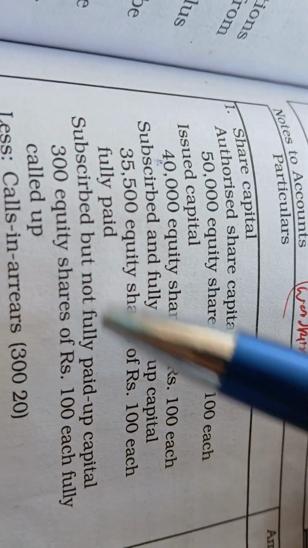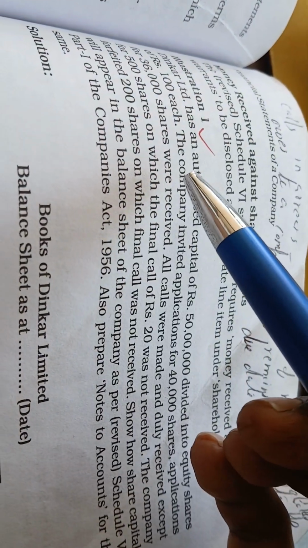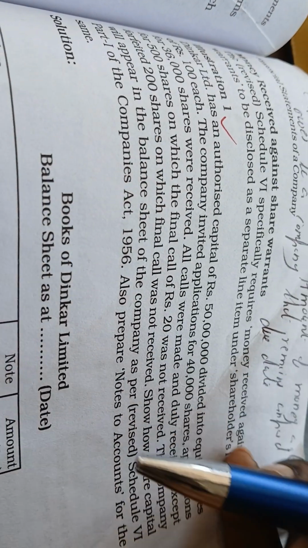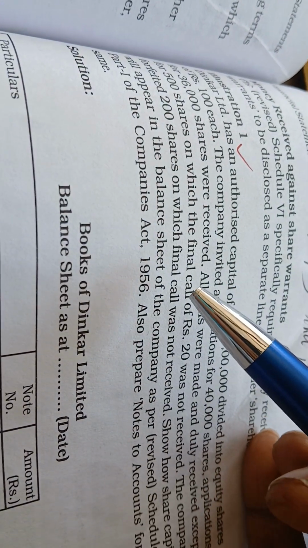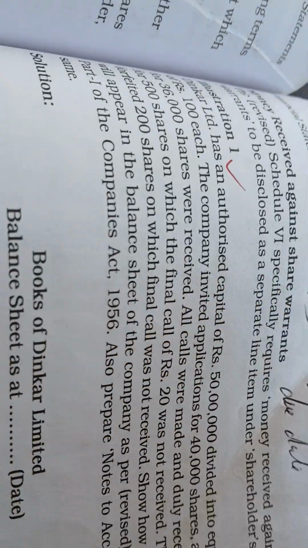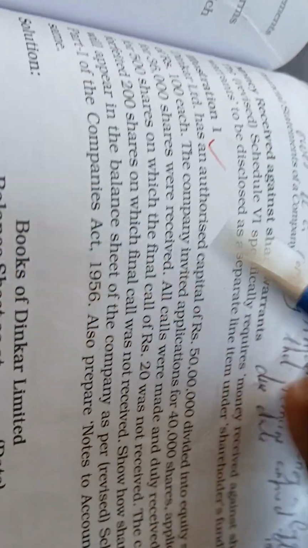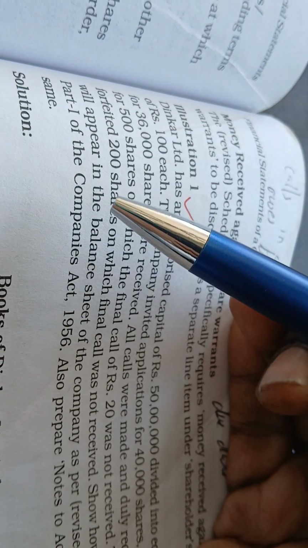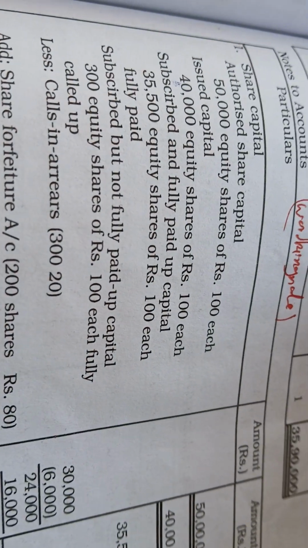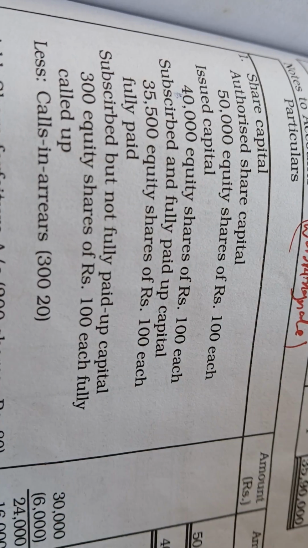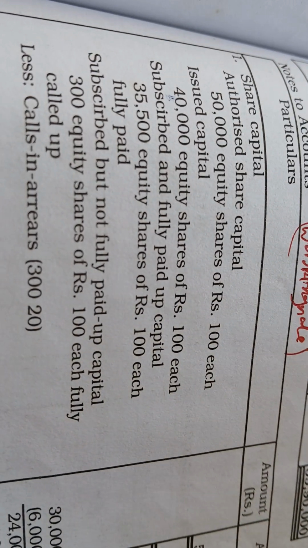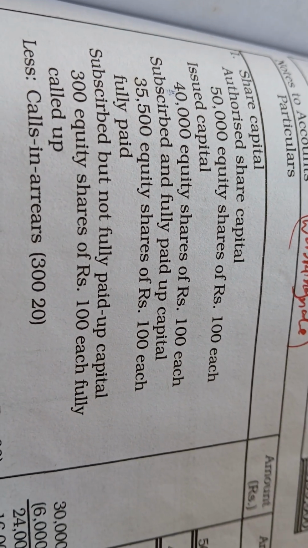Then subscribed but not fully paid up capital. The number of shares will be 500 shares not fully paid, out of which 200 shares were forfeited. So the not fully paid up shares will be 500 minus 200. Forfeited shares we do not take into consideration.